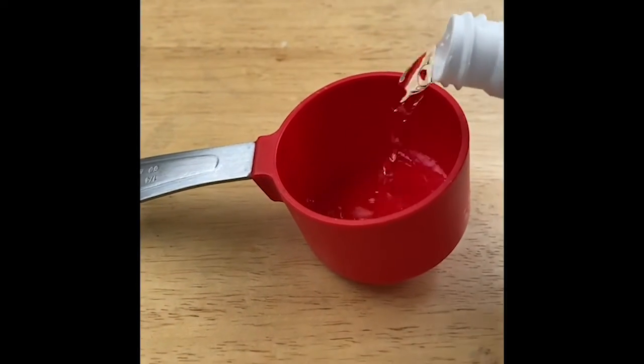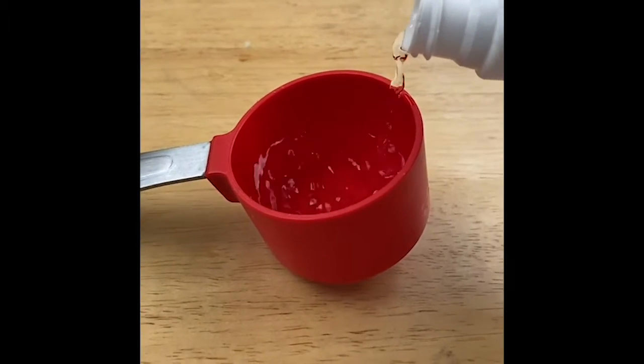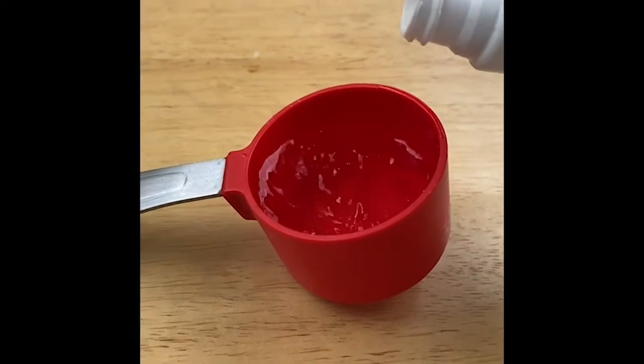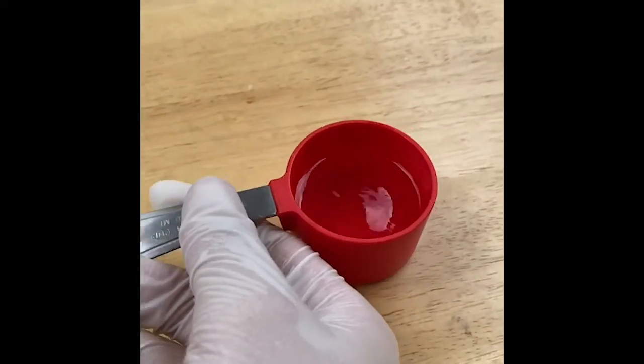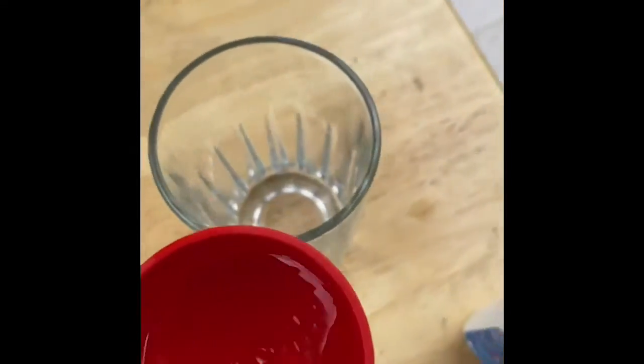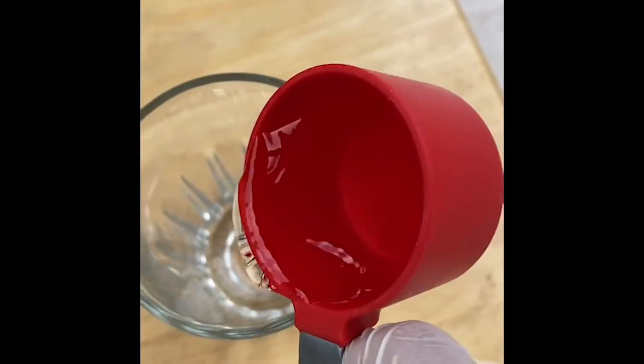For the first experiment, we'll pour a third cup of acetone in a glass. After some minutes, we could see how there was no acetone left in the glass. This means it evaporated, undergoing a physical change.